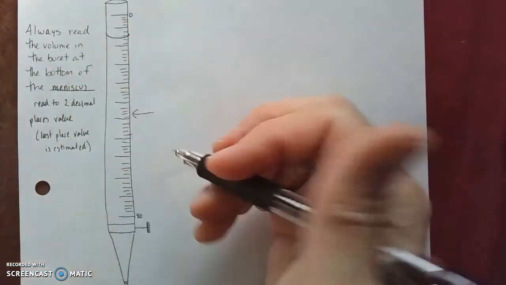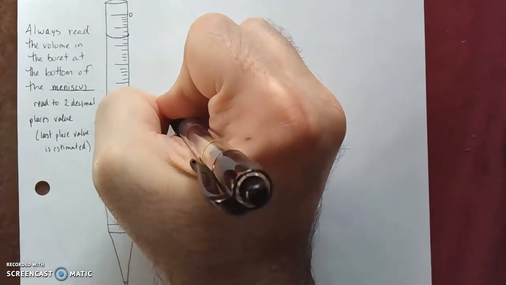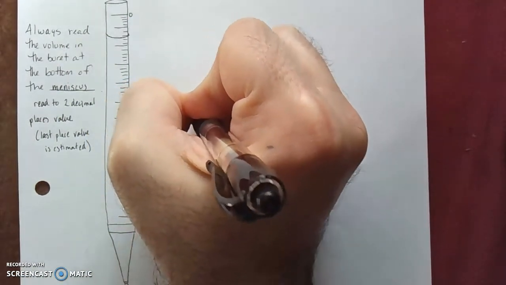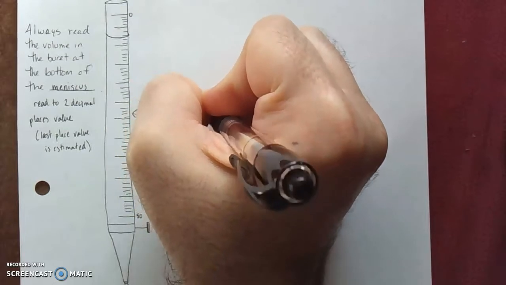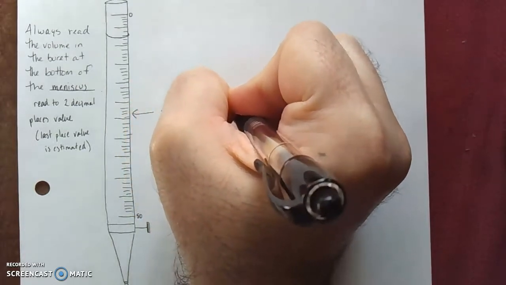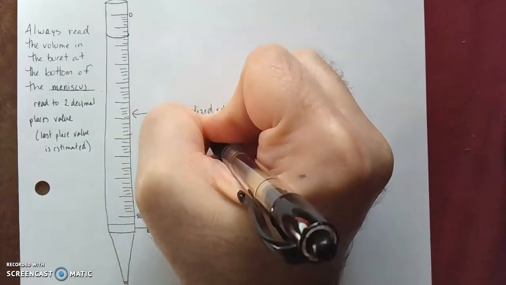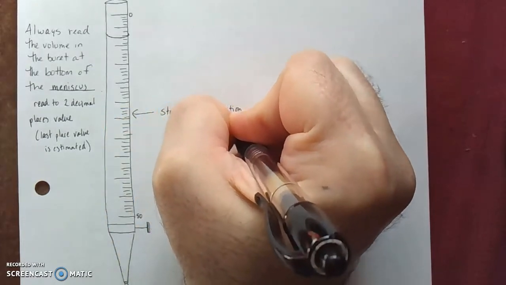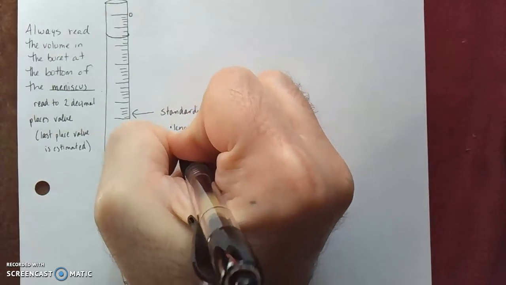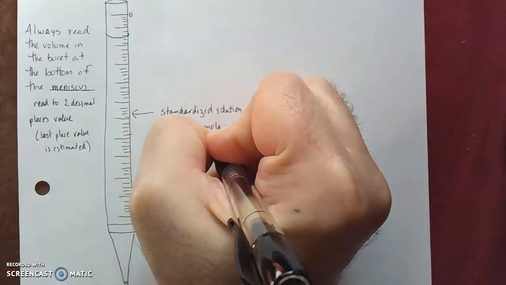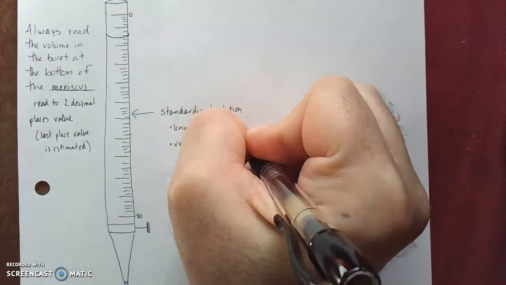So inside this burette is a standardized solution, which means that it is of known molarity, and the volume used will be recorded.